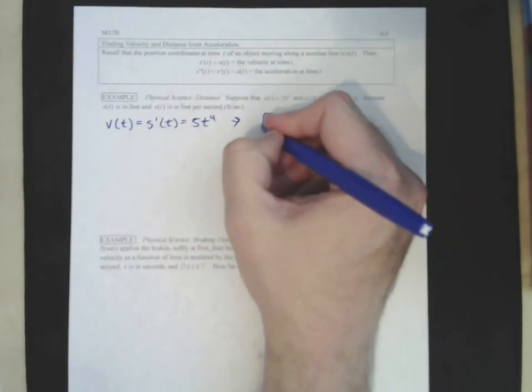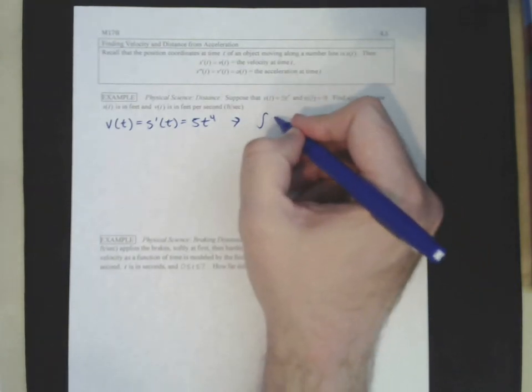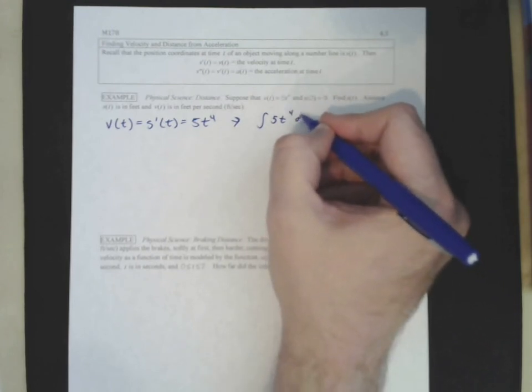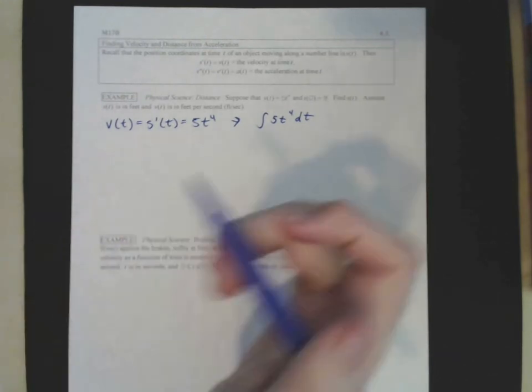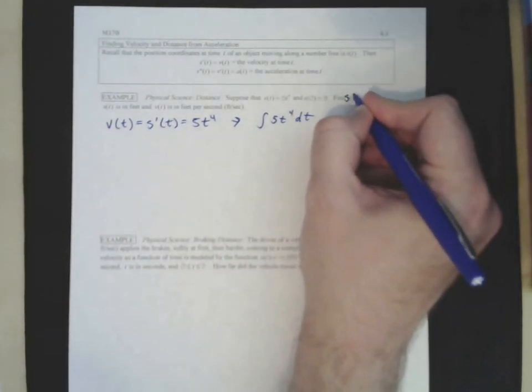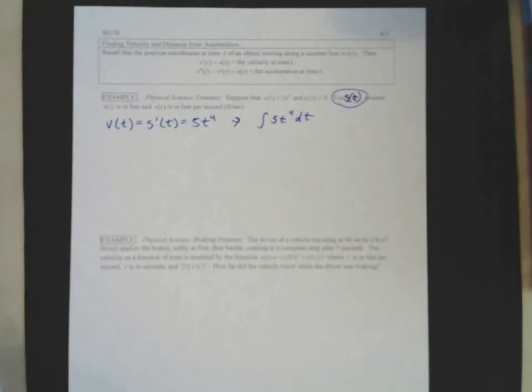So that means we're going to take the integral, it's going to be indefinite, 5t to the fourth dt. The reason we leave it indefinite is because we want to find s of t. If we made it a definite integral, we would just find a value.